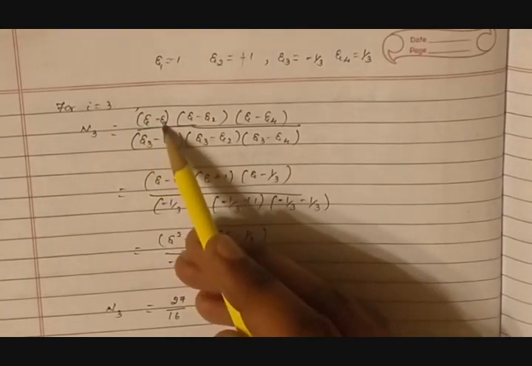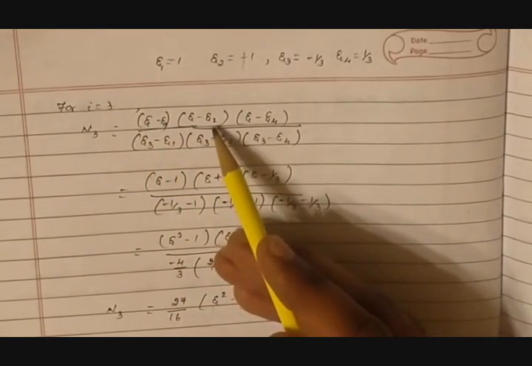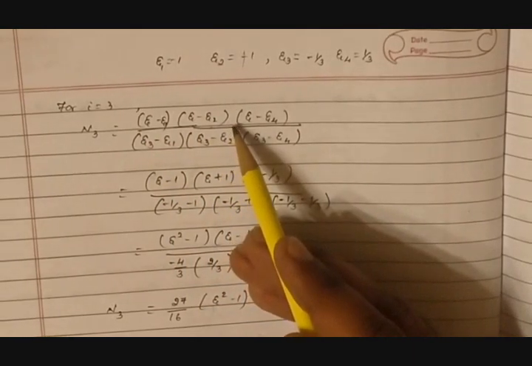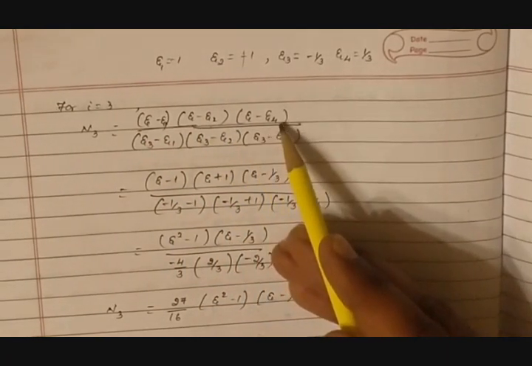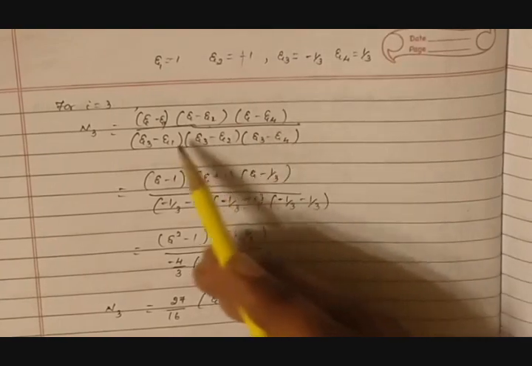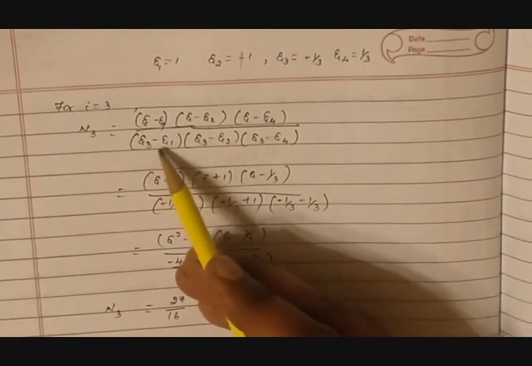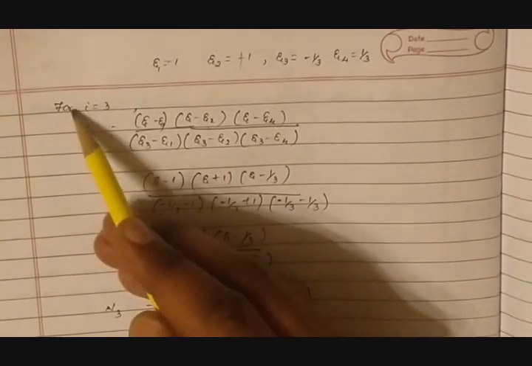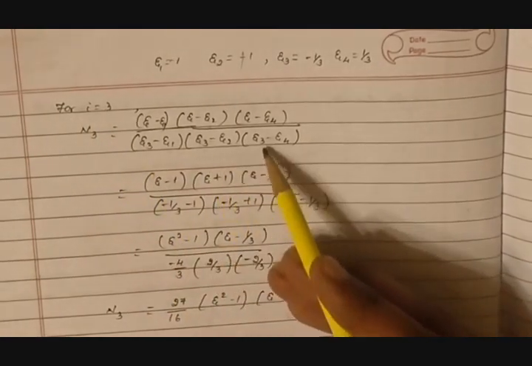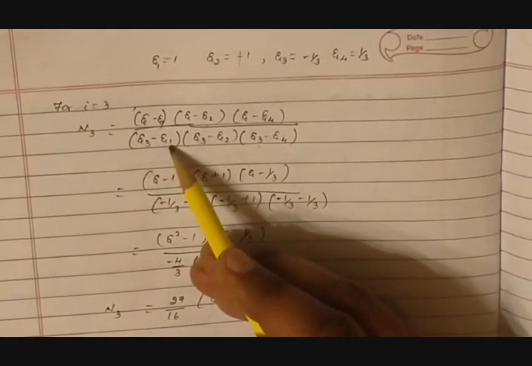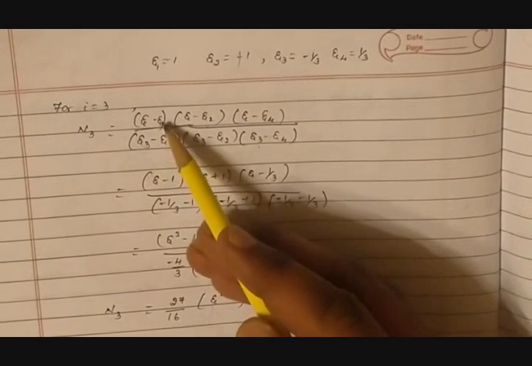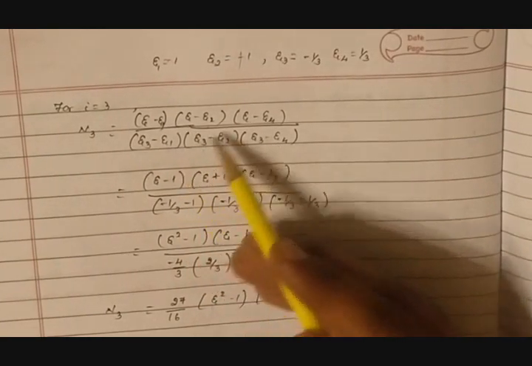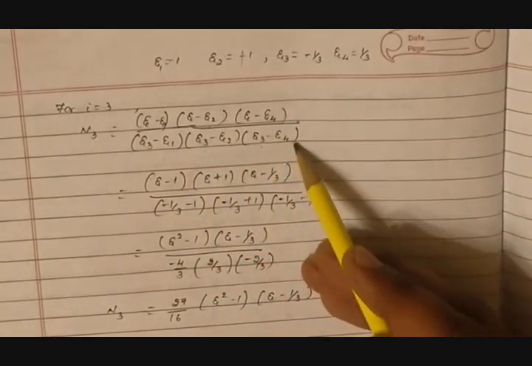That is, zeta minus zeta 1, zeta minus zeta 2 are there, zeta minus zeta 3 will not be there, and zeta minus zeta 4 you have. Understood? So in the denominator, zeta i minus zeta j. i is 3 here, so zeta 3, zeta 3, zeta 3, that is zeta i. Next is j, that is similar to the top. So zeta 1 here, zeta 1, zeta 2 here, zeta 2, zeta 4 here, zeta 4.